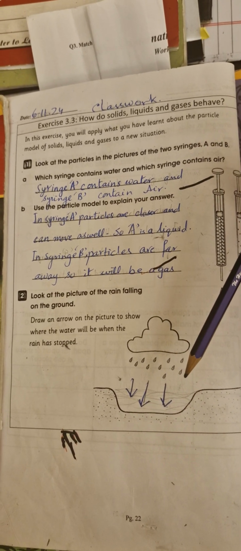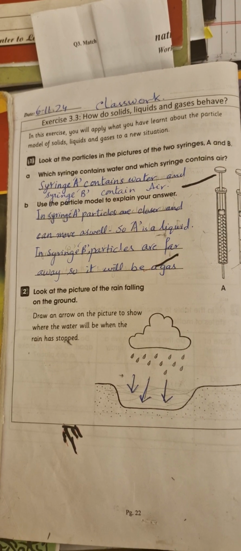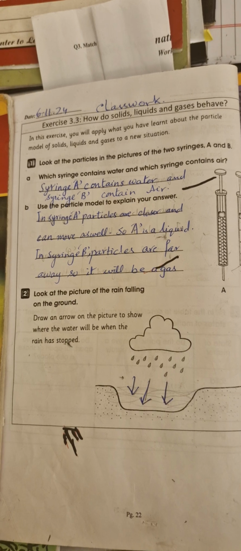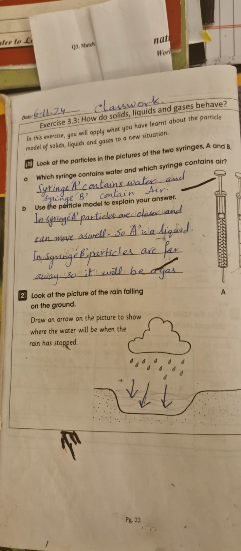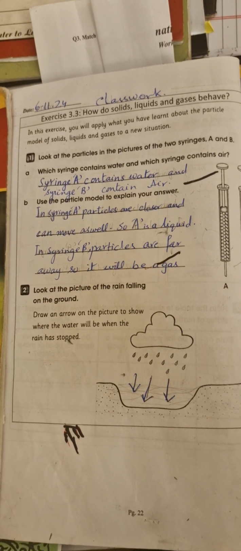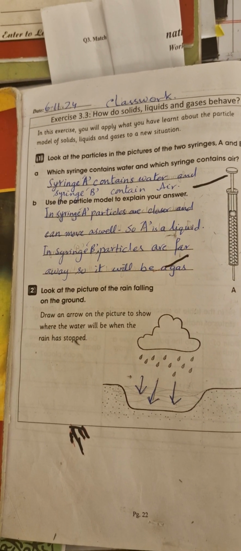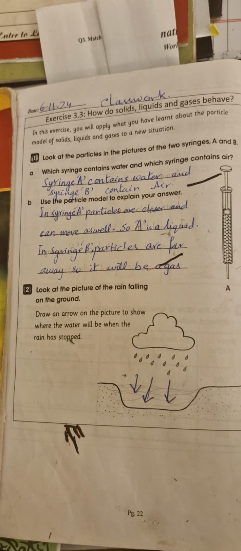So this was today's lesson, boys and girls. Look around yourself very carefully. You will see some more examples and you will observe how particles behave differently from each other due to the arrangement of particles in each type of matter. So this is your classwork today. Do it timely, submit it timely in the Google Classroom.